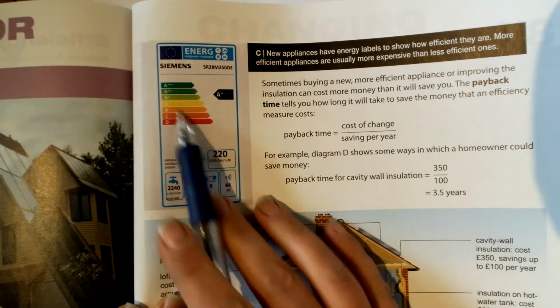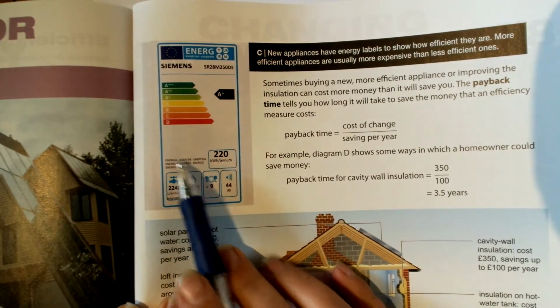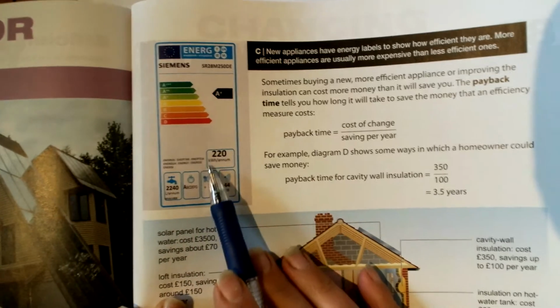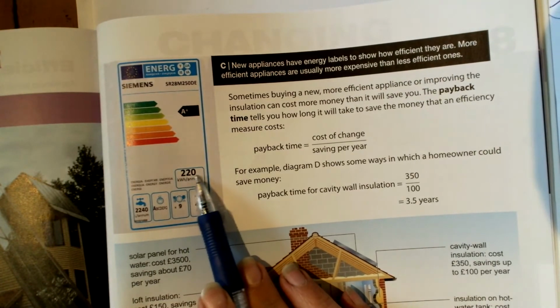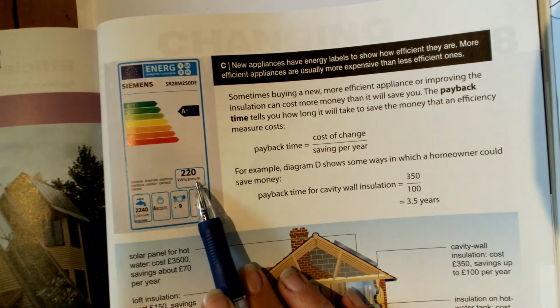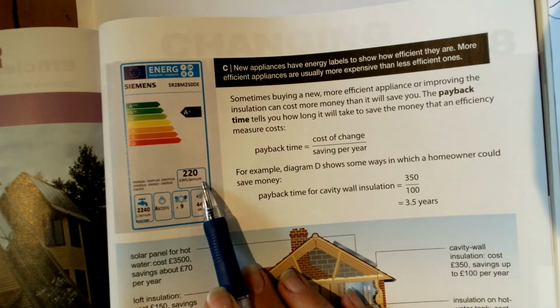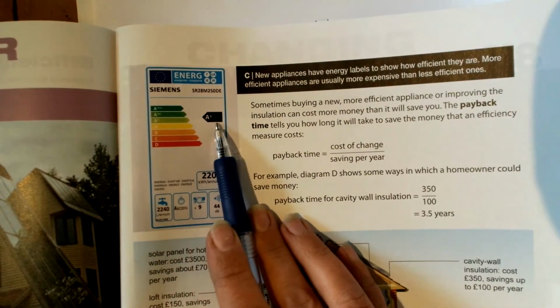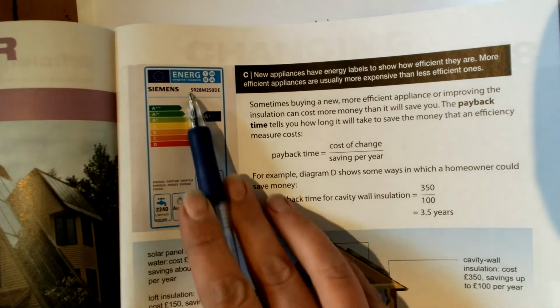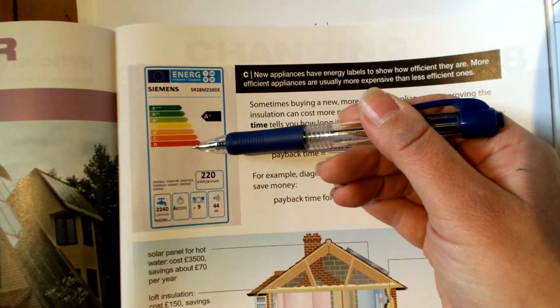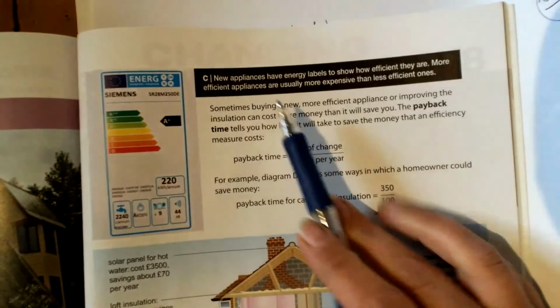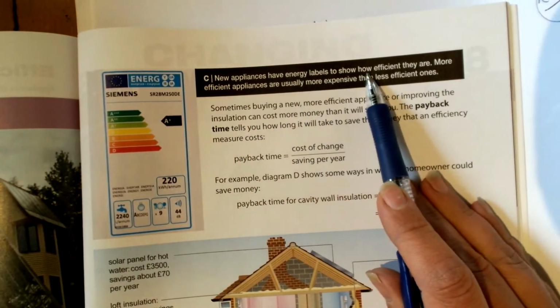They'll have an energy rating, and it tells you some information. So this here is telling us that it uses 220 kilowatts per annum, which is per year. That's got a high rating. It's an A+ rating, not the best, certainly not the worst, and you can see green for good down through to red for bad. New appliances have energy labels to show how efficient they are.